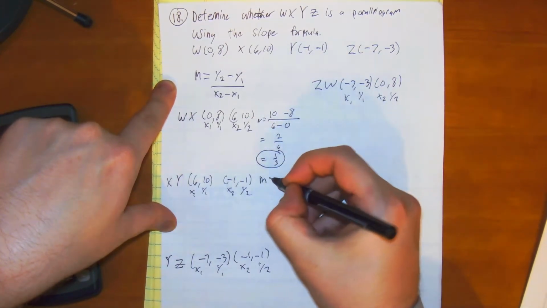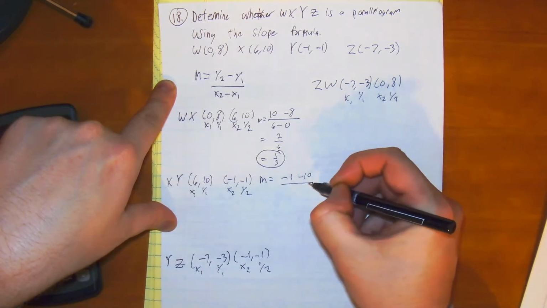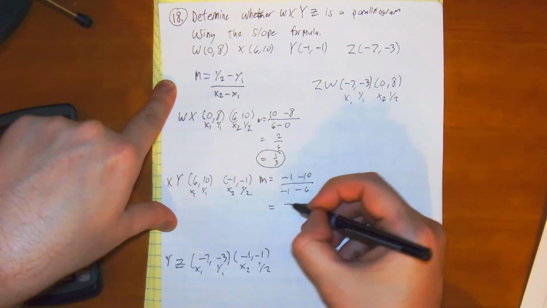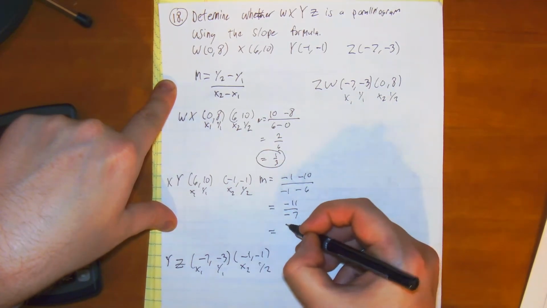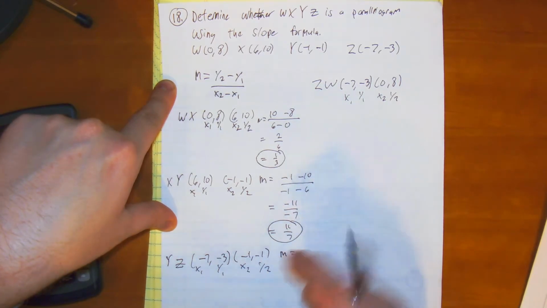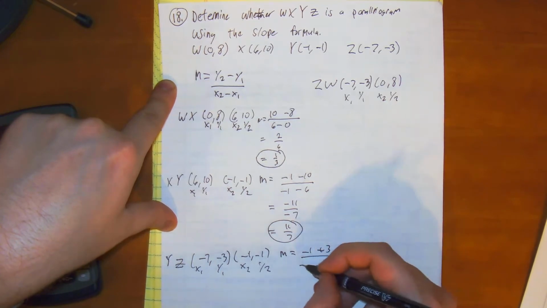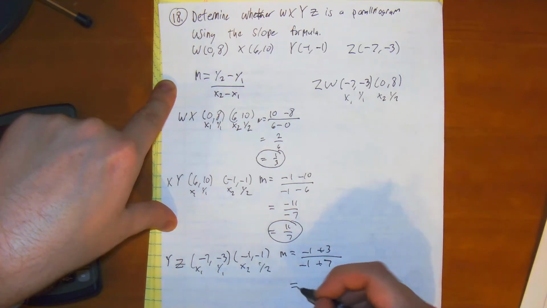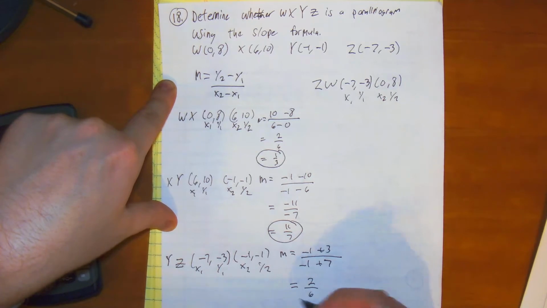For XY, we do the slope formula: -1 minus 10 over -1 minus 6, which is equal to -11 over -7, which is equal to 11 over 7. We'll do the slope over here for YZ: m is equal to -1 plus 3 over -1 plus 7, which is equal to 2 over 6, which is equal to 1 over 3.